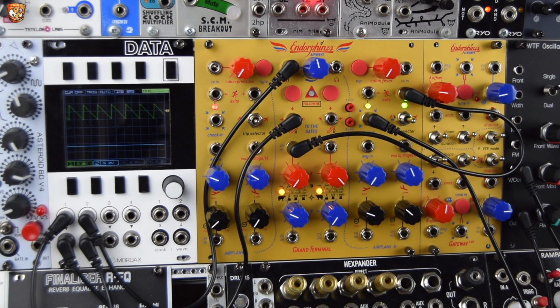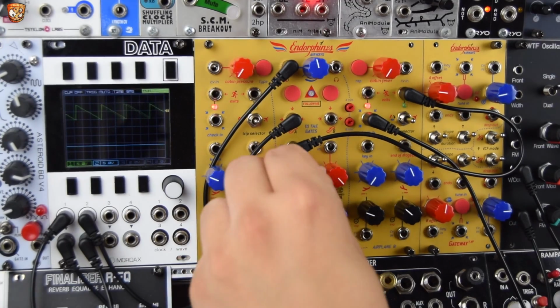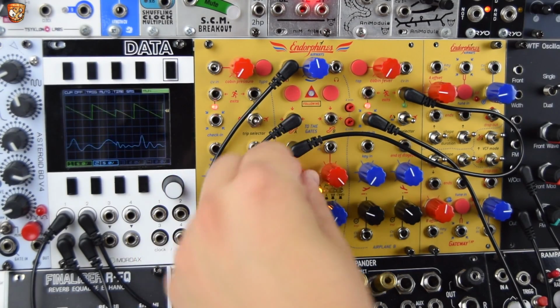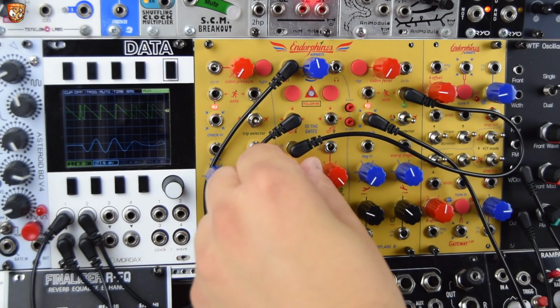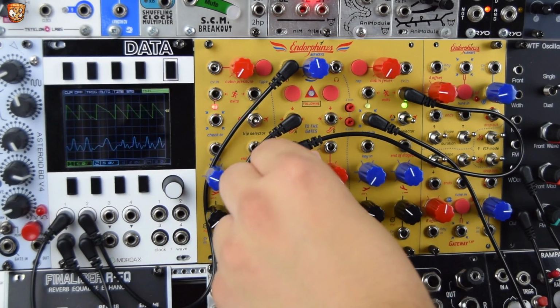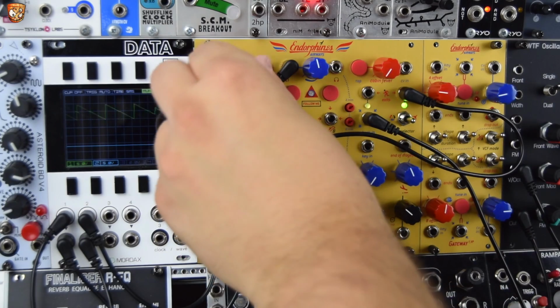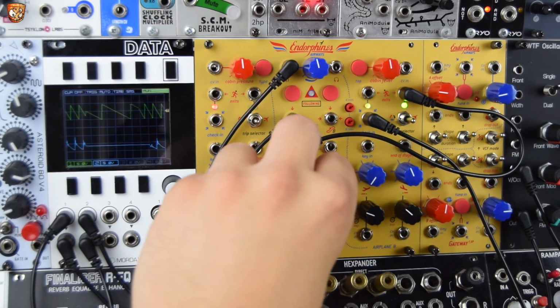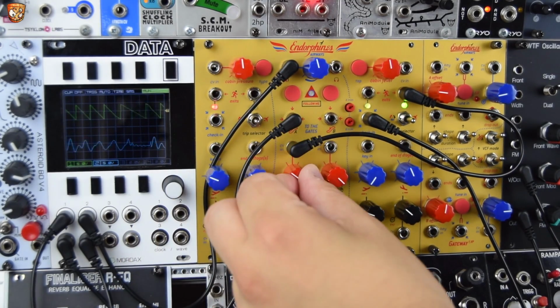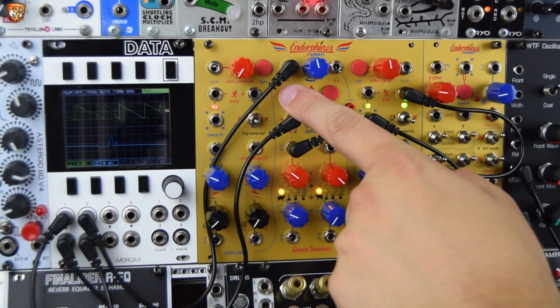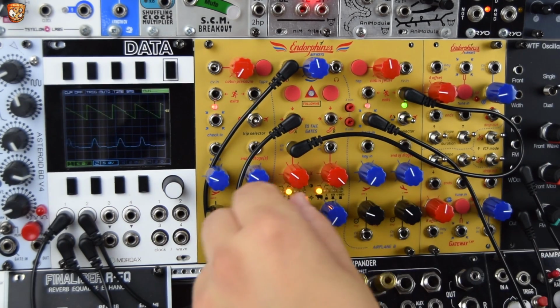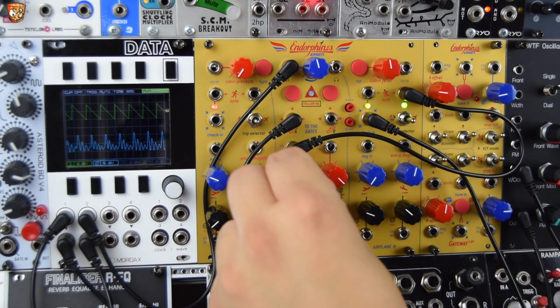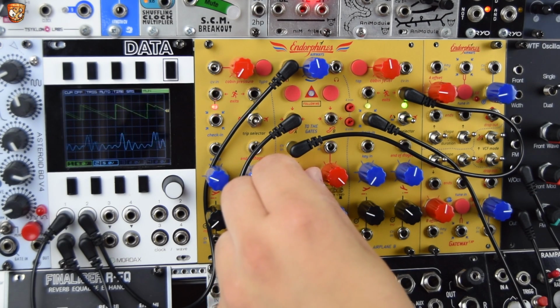And let's just have a quick play around. I'm going to go through the various filter modes and we'll see the differences and hear how it sounds. And at this point, I'm going to add some of the effects, which we will look at later. To the diode ladder. Lovely and acidic.